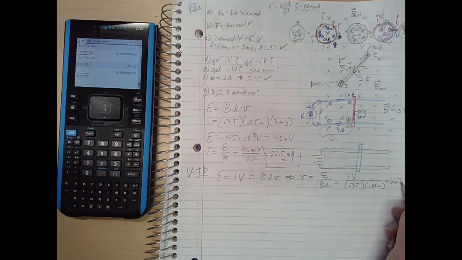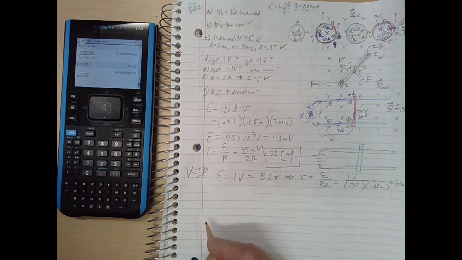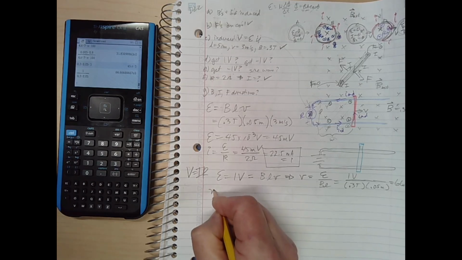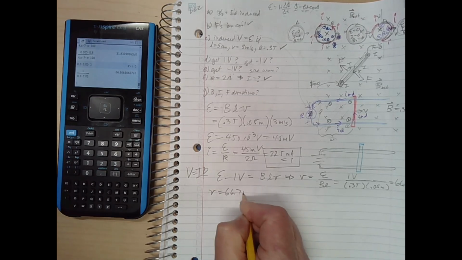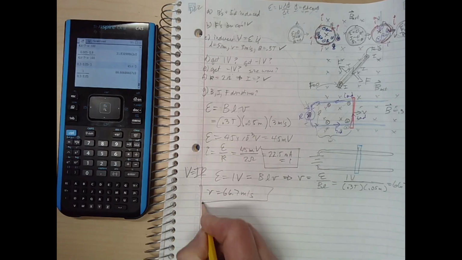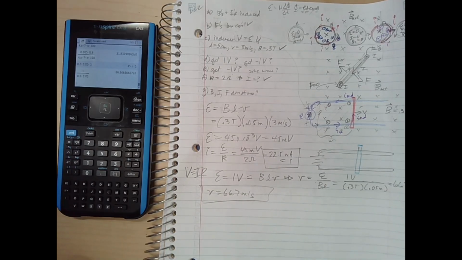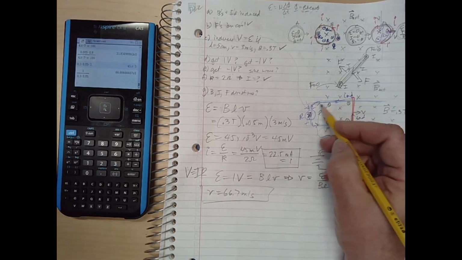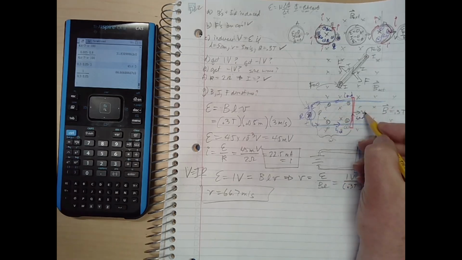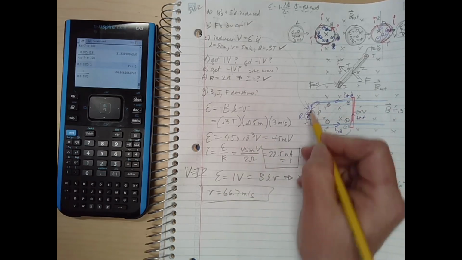66.7 meters per second. That seems pretty fast. But we have to have a velocity of 66.7 meters per second. Move that guy fast to get an induced voltage of 1 volt. Right? And so it would be positive. If our velocity was out, it would be something like this.